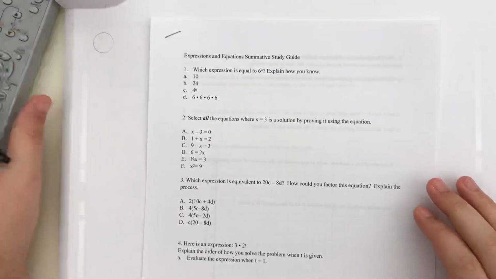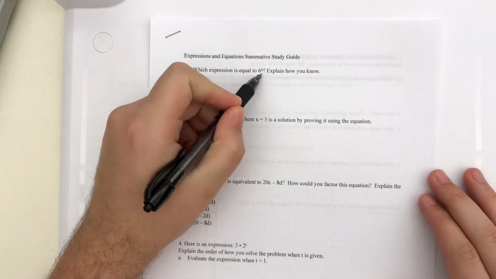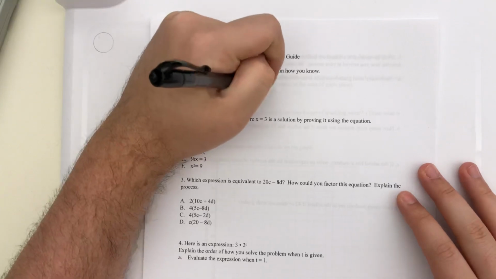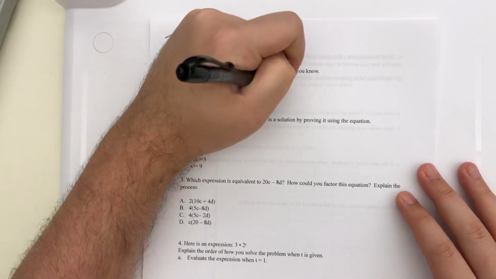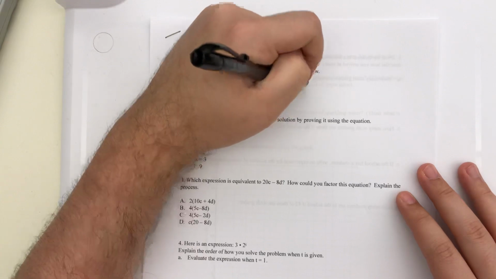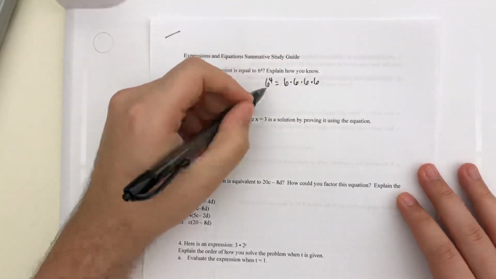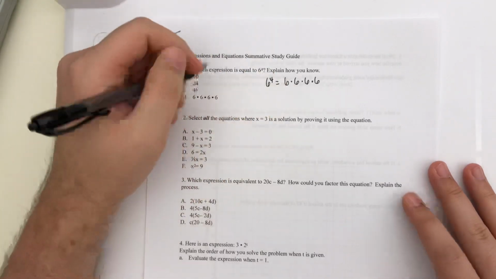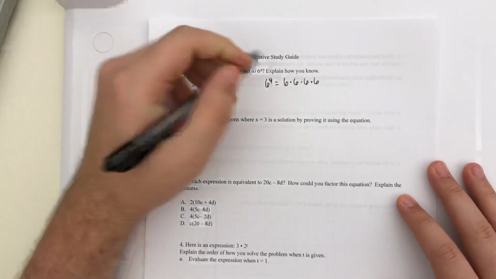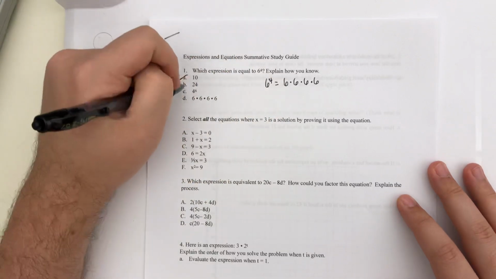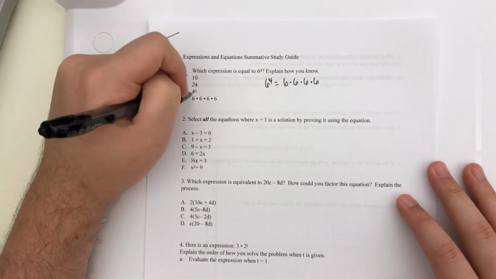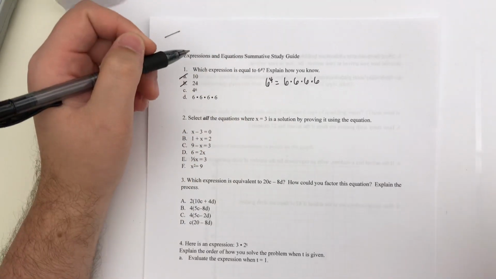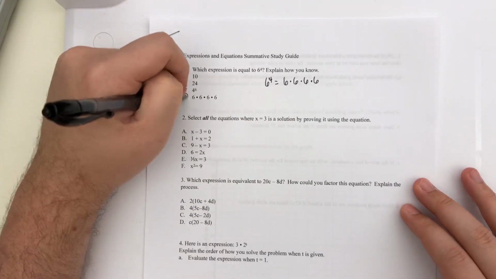So on question 1 it says, which expression is equal to 6 to the 4th power? And then it says, explain how you know. Well, I know that 6 to the 4th power is the same thing as saying 6 times 6 times 6 times 6. So 6 times 6 is, not 10, right? 6 times 6 is 36, so that's more than 24. It does not mean 4 to the 6th power, because 4 to the 6th power means 4 times itself 6 times, but it does look like D.